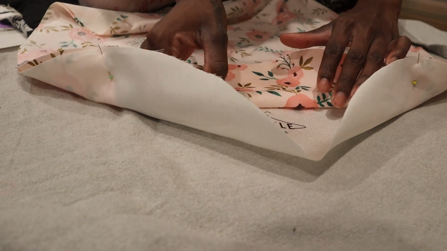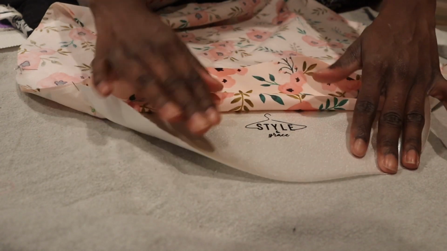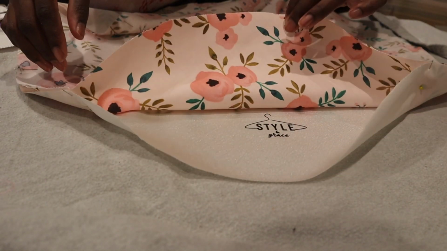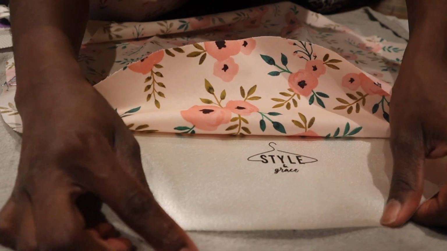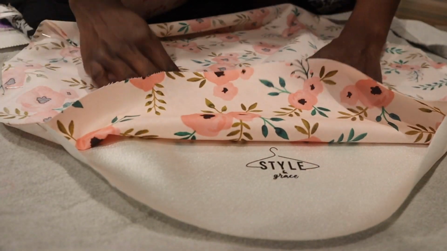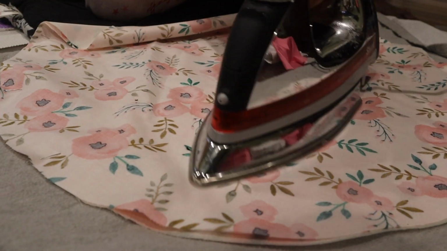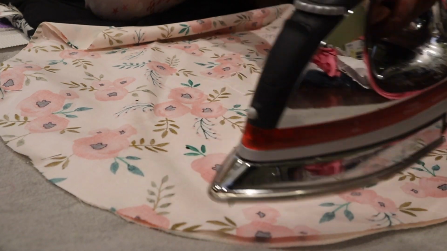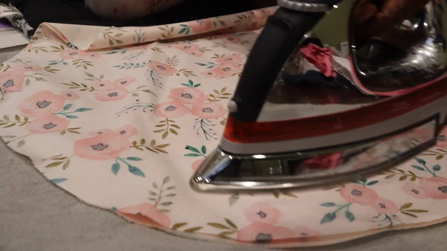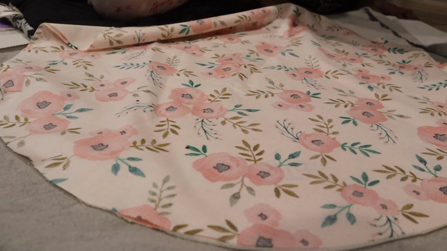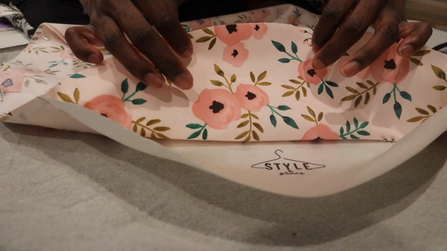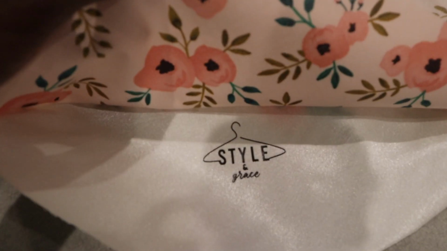Go ahead and pull that bad boy off, and voila, you have your heat transfer vinyl tag, tagless tag, no itchy tag, whatever you want to call it, your private labeling. It's all done. You just go ahead and iron over that one more time, covered by some type of fabric, of course, and it's all sealed in. Perfect.